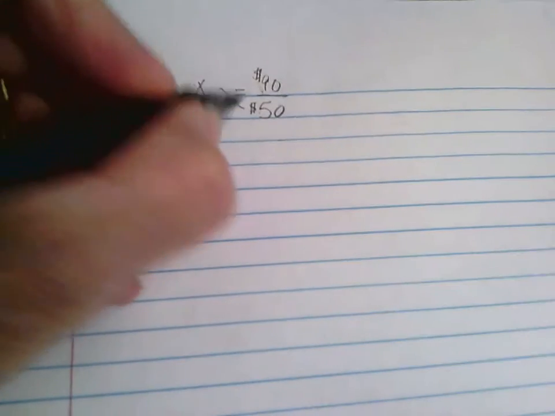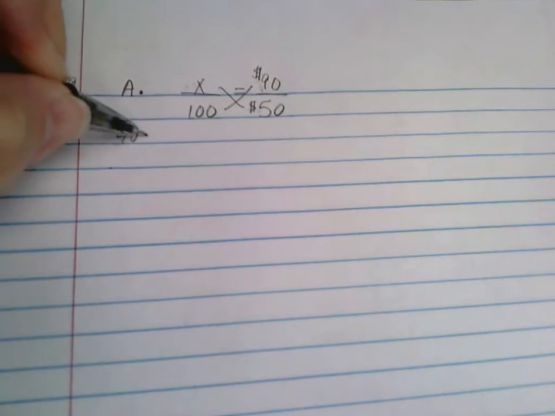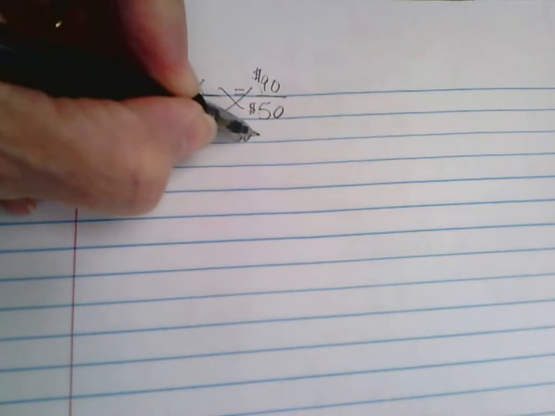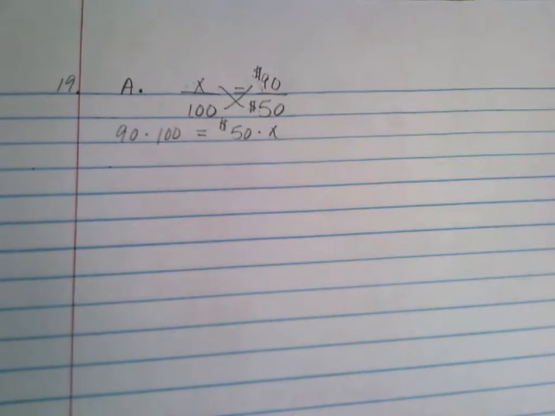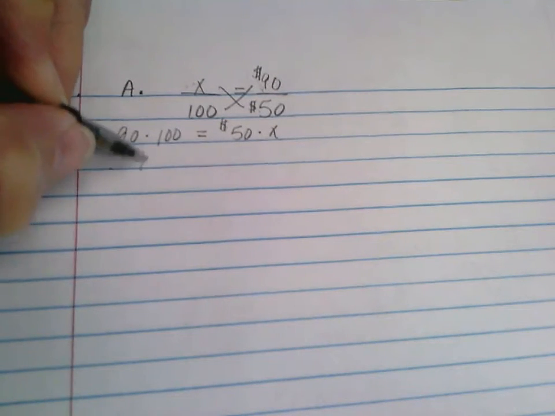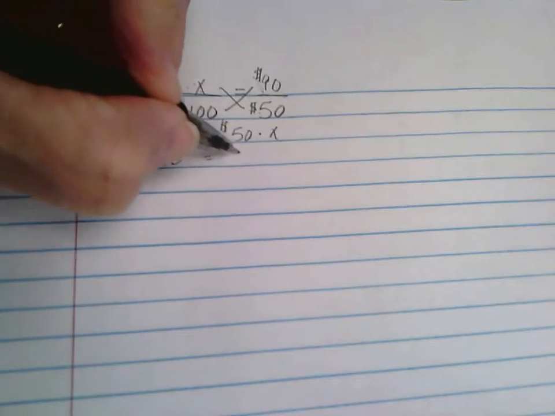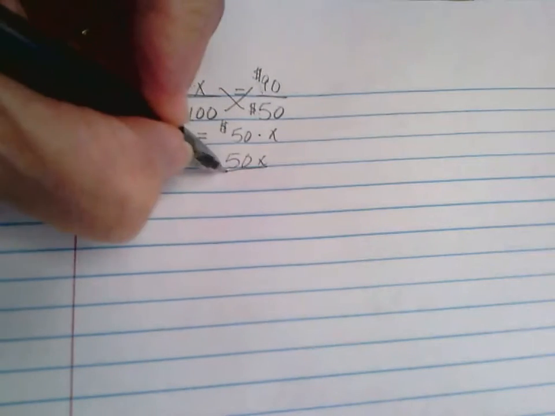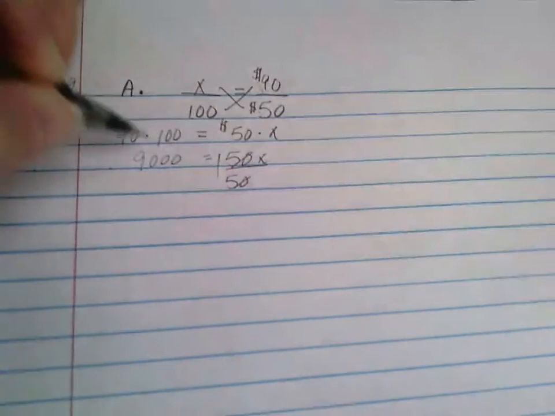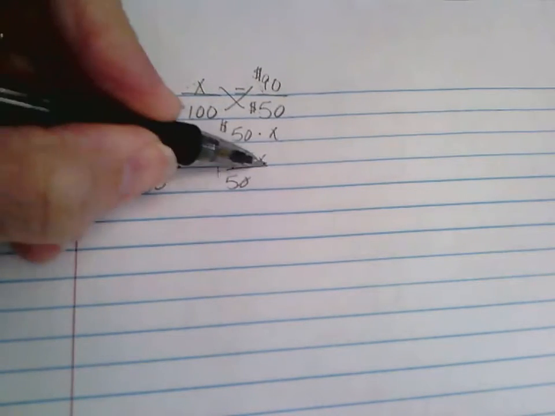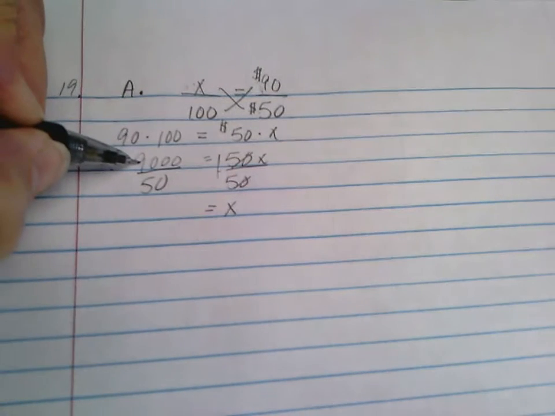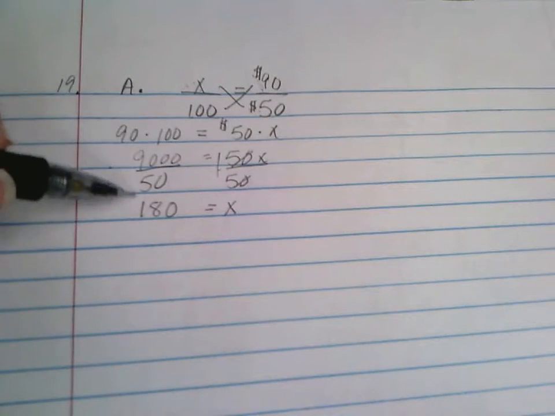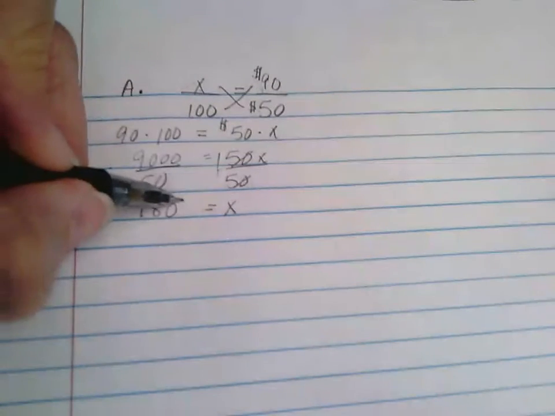So I'm simply going to use my process again of cross multiplication. 90 times 100 is equal to 50 times X. I can put my dollar signs in there. So this is 9,000 and this is 50X. I need to divide each side by 50 to isolate my X. 1 times X is simply X. 9,000 divided by 50 is 180. So the percent is 180%.